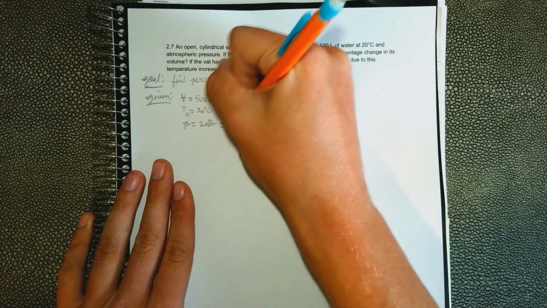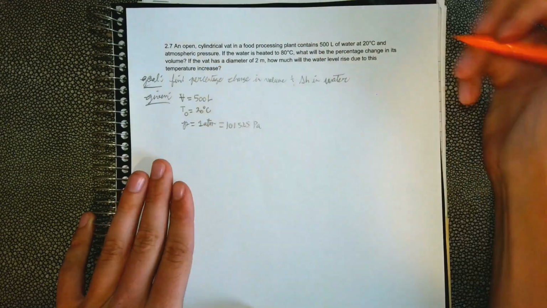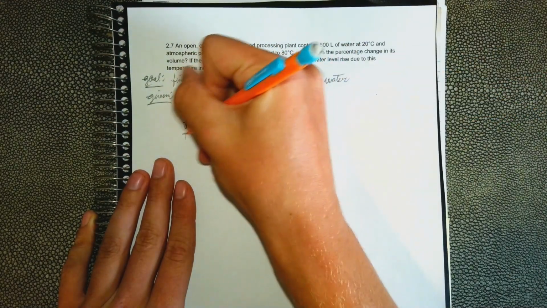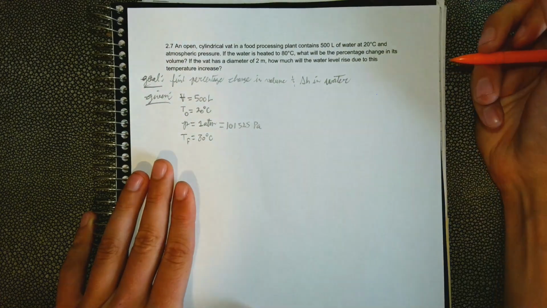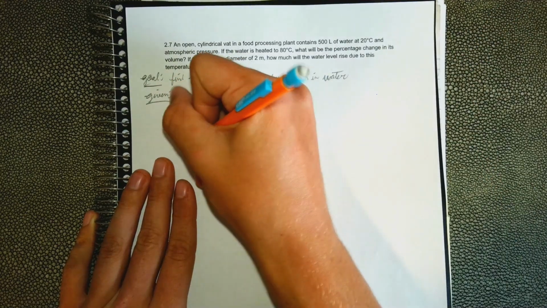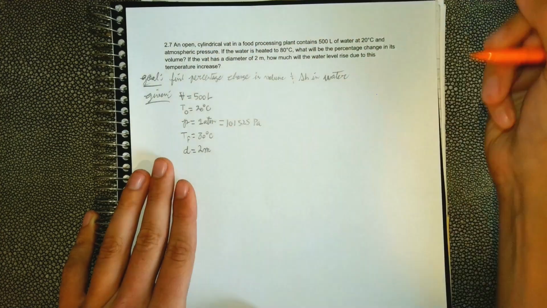It's also equal to 101325 pascals. The water is then heated to 80 degrees Celsius, so the final temperature is 80 degrees Celsius, and the diameter is 2 meters.